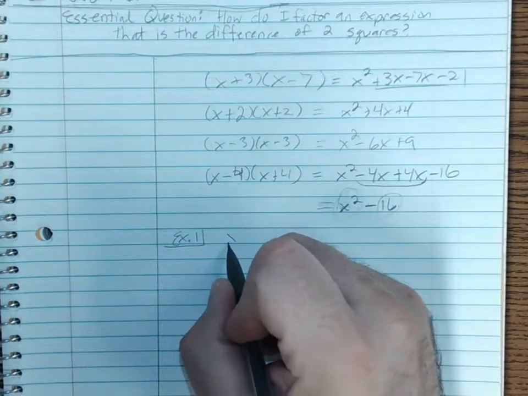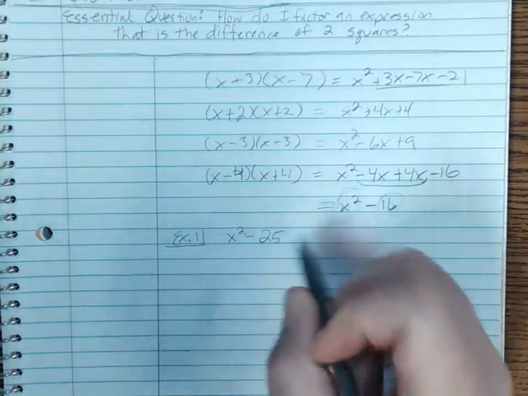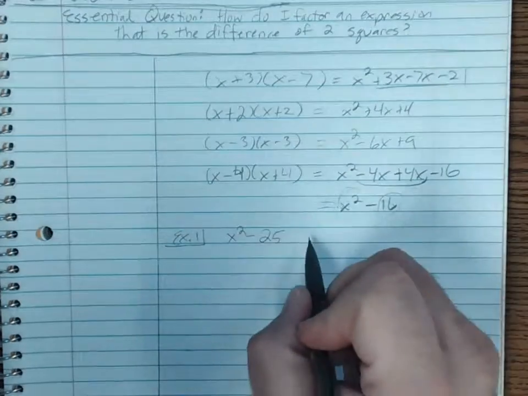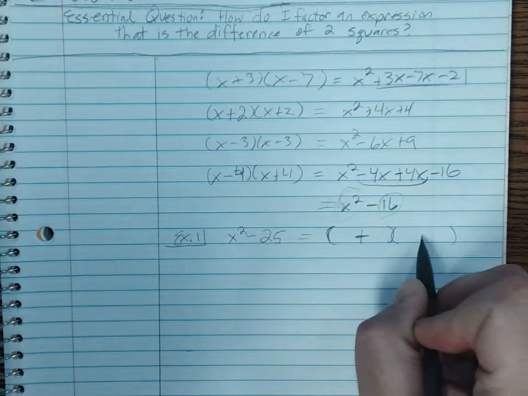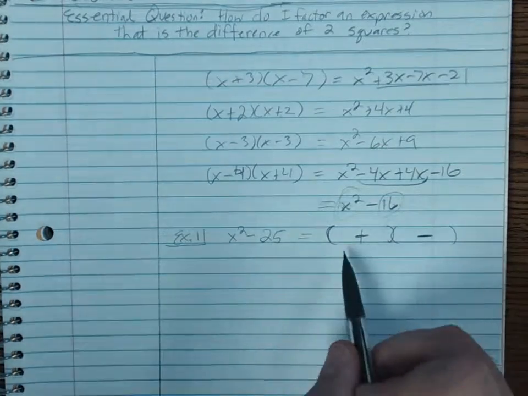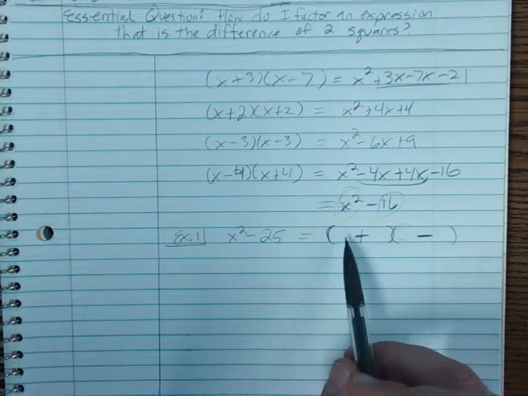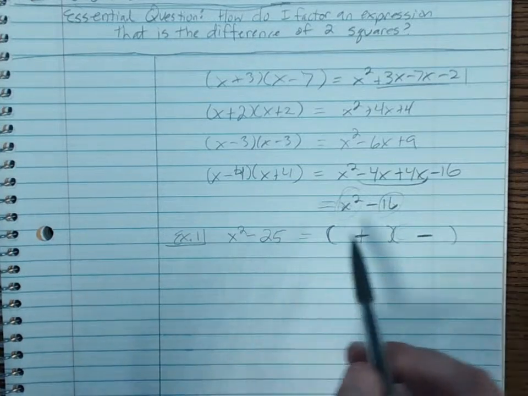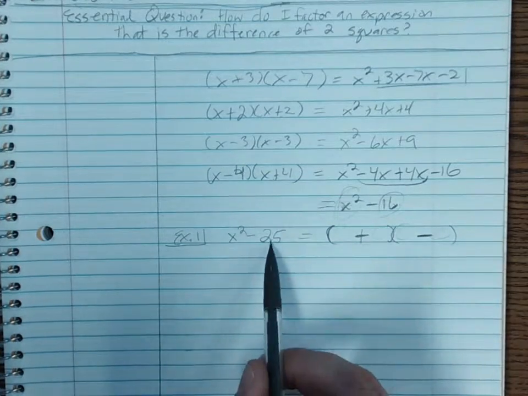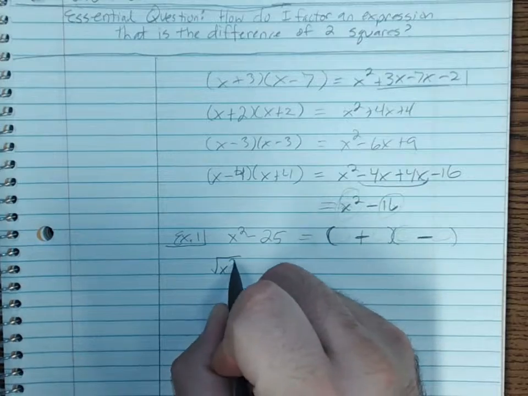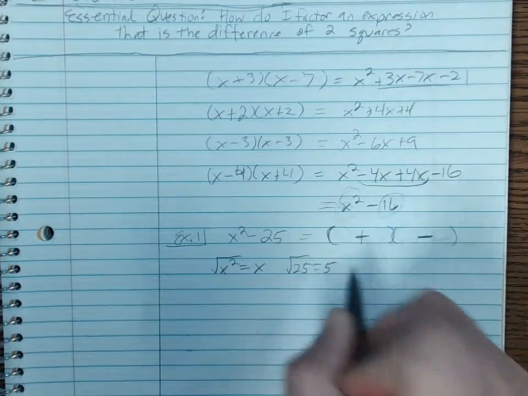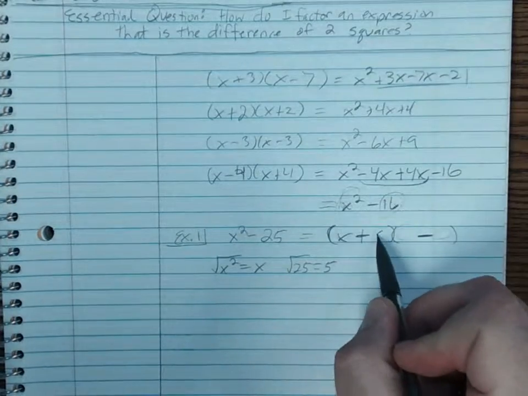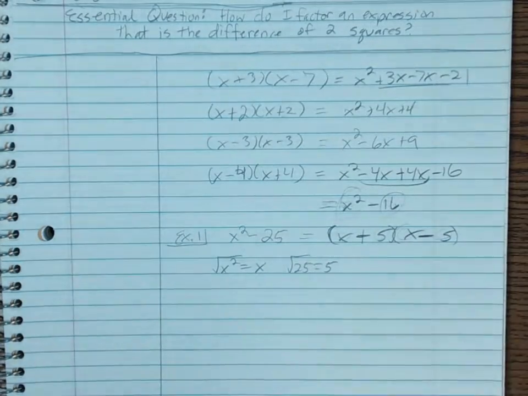So let's start simple. Let's say I have x squared minus 25. If I want to factor this, I know that one of my factors is going to be plus, and one of my factors is going to be minus. I know that the first part of each of my two factors will be the square root of x squared, and the second part will be the square root of 25. So I need to know what is the square root of x squared? That's x. And what's the square root of 25? That's 5. So I'm going to have x plus 5 and x minus 5. That's it. That's all there is to it.